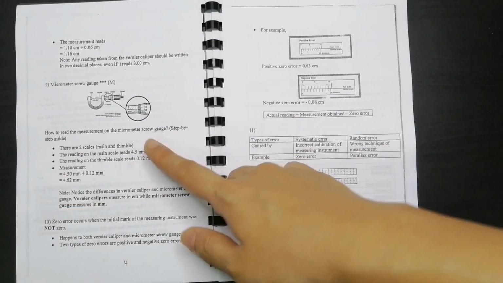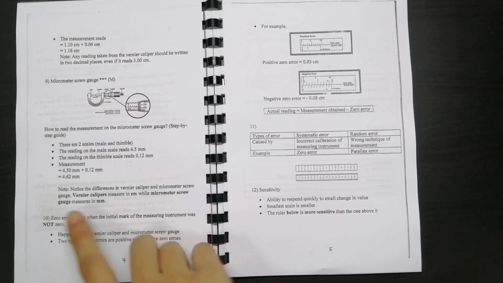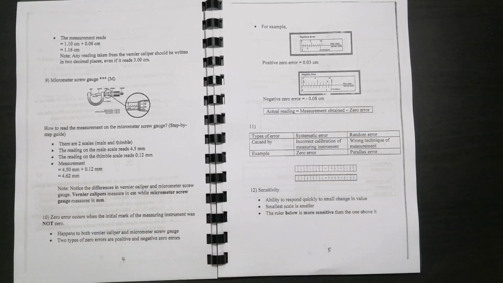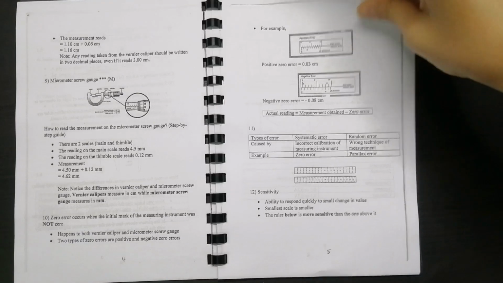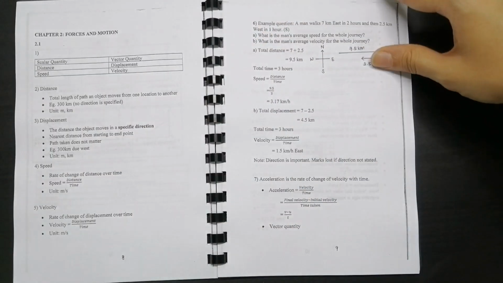And here I went over how to use the micrometer screw gauge. As you can see here, I put a note. Whenever I write the word note along with an explanation in the notes, you really have to take note of it and understand it, because a lot of the time I'm highlighting what mistakes people will usually make in the exam. If you take note of that, you can avoid those mistakes yourself. As we go on, there are some graphs.